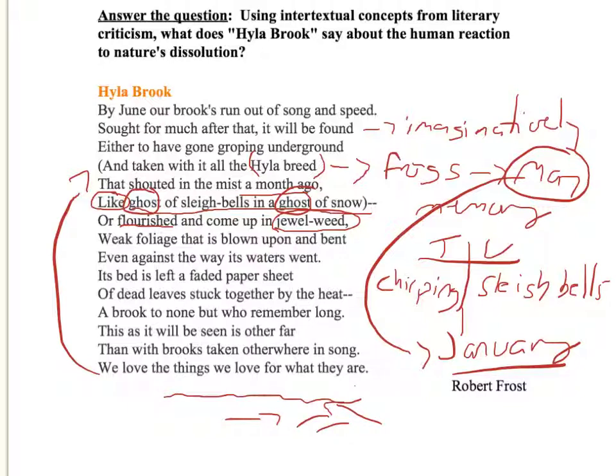Its bed, the bed of the brook, in a metaphor here, is now a faded paper sheet of dead leaves stuck together by the heat. It's now a letter with words faded off. I like to think of it as a love letter with words that no longer mean anything. There's nothing here to inspire, just dead leaves stuck together by the heat of June. It's a brook to none. It's just an empty bed. It's a brook to none, but who have a long memory.